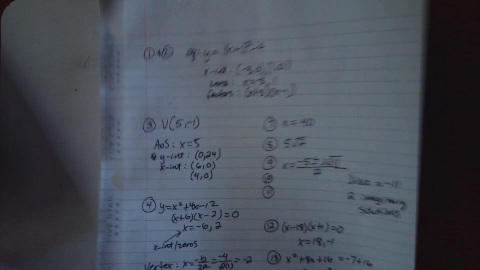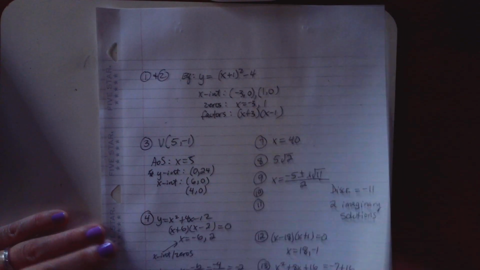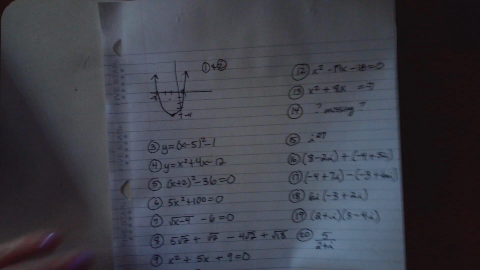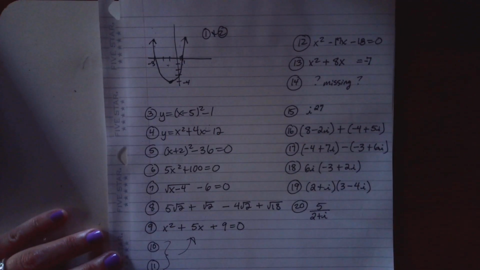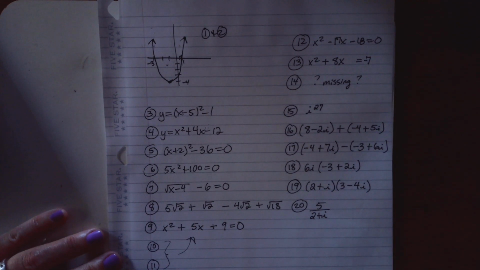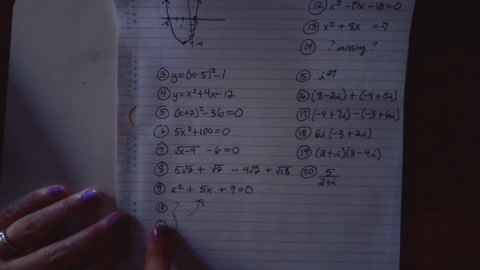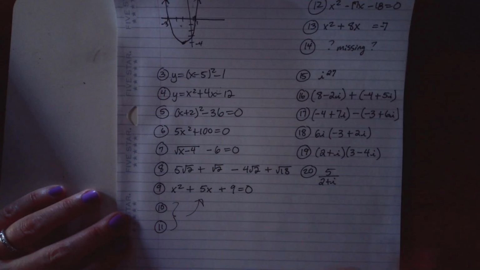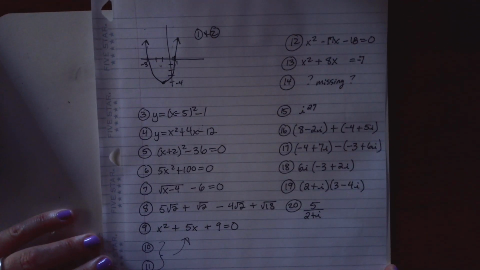So here are some questions I made, so you can pause and try to do them. Some questions I made that are basically like the ones on your test, but just a little bit different, okay? So you can pause and look at those. And then 10 and 11 are missing, whatever, they're in this problem. So basically, follow the directions, but use these questions instead from your test, right?